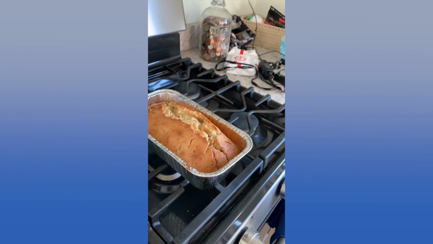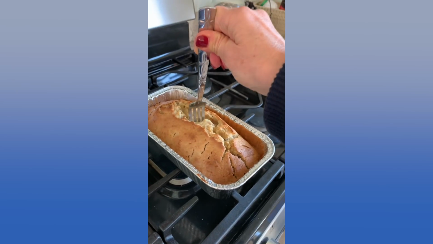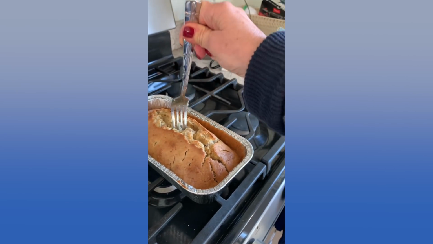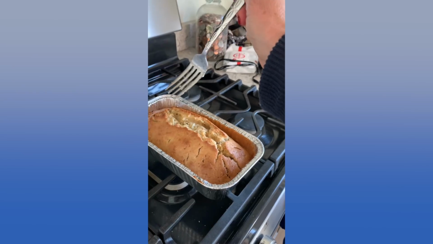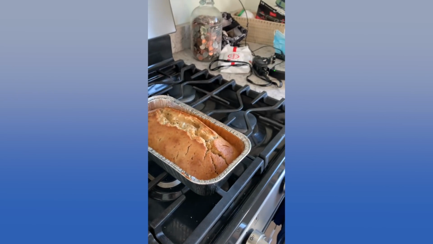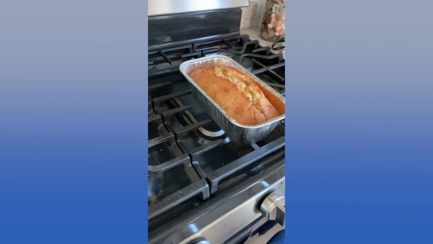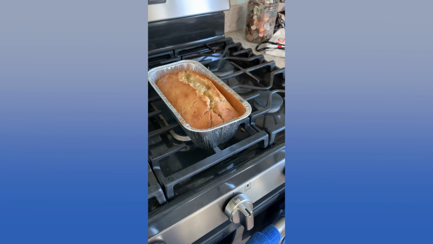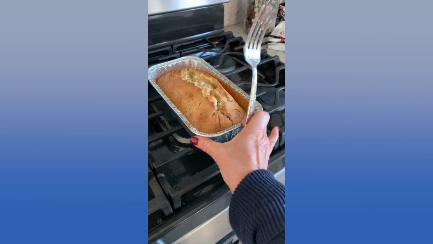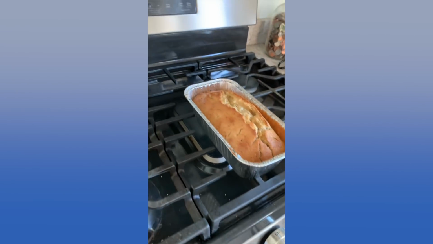So this took about an hour, so just so you know, I stuck a fork all the way down, and see how clean it is? That means it's cooked all the way through. So you don't want to cut it right away. You want to let it cool before you cut it, otherwise it'll fall apart. But other than that, it came out great.